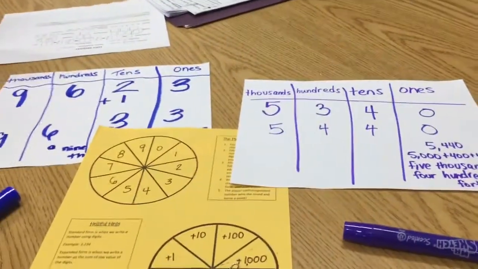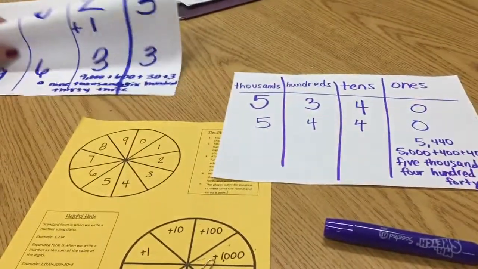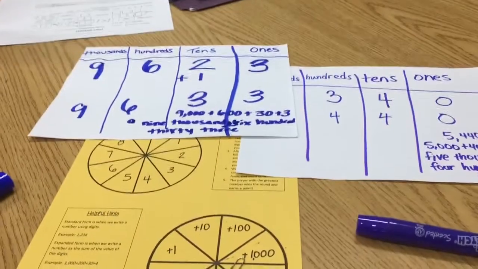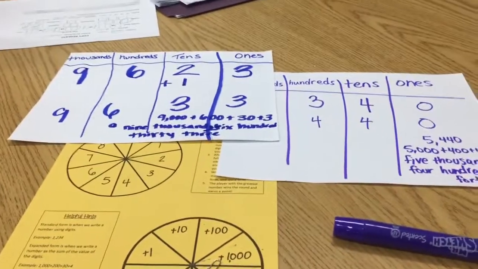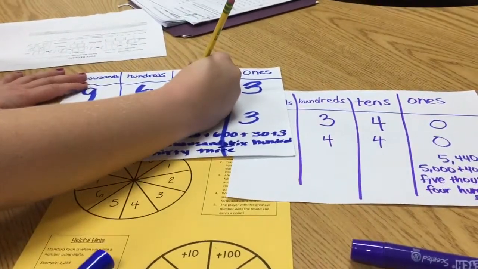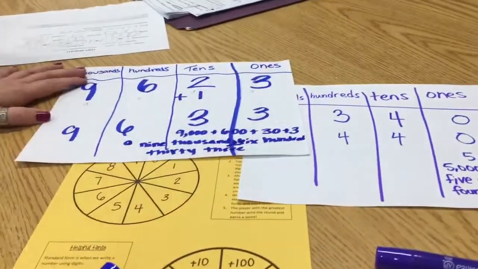Now, Scholars, Miss Huddle and I wrote really big, and we took up the whole piece of paper with just one round. We did that so that you could see it better in our video. You probably don't need to write that big. You could probably fit a couple of rounds on one piece of paper. So Miss Huddle's number is greater than my number. So Miss Huddle, you were the winner today.